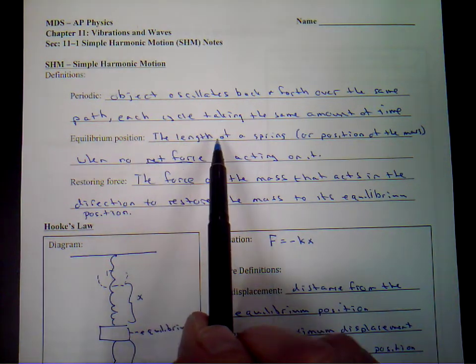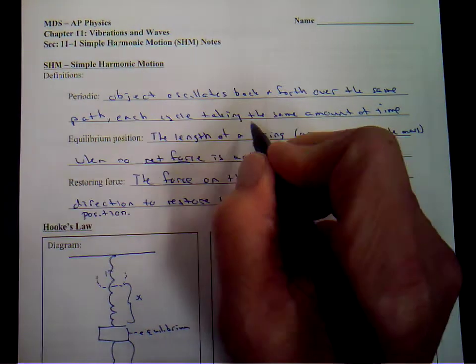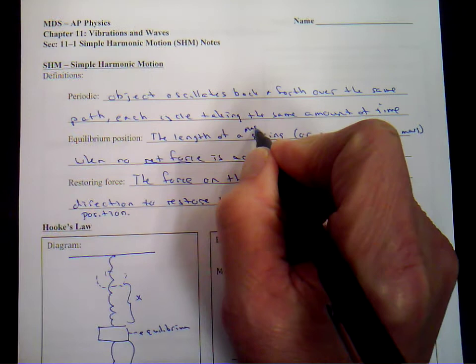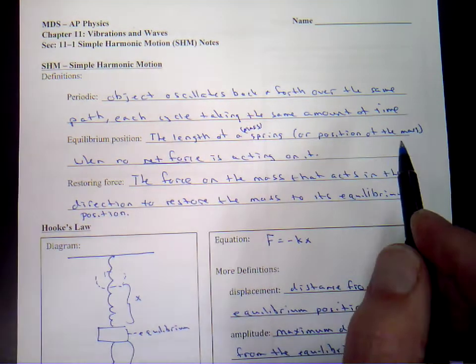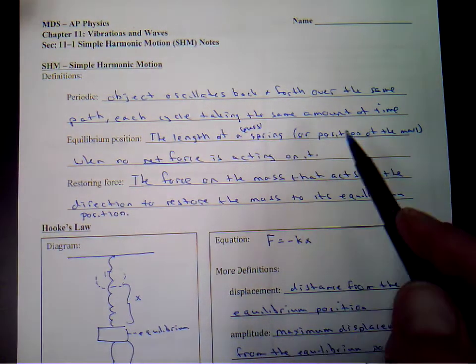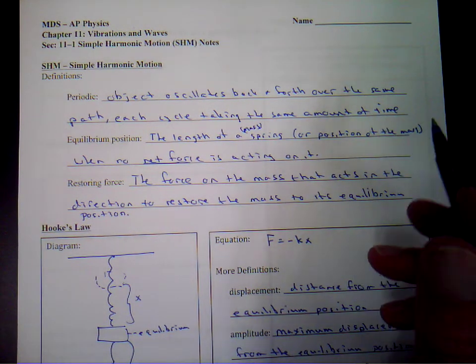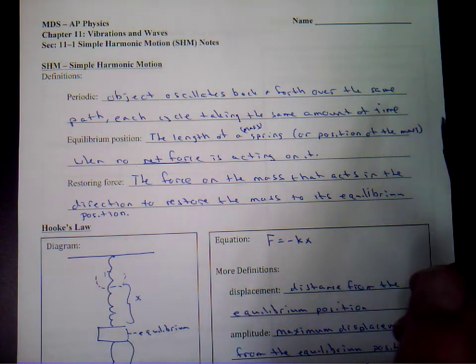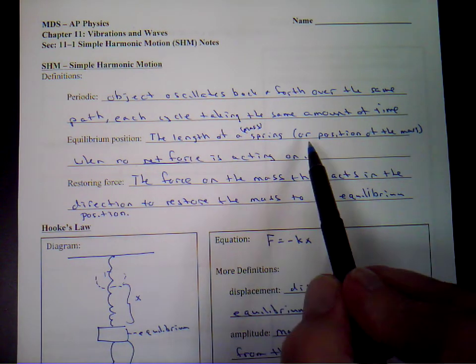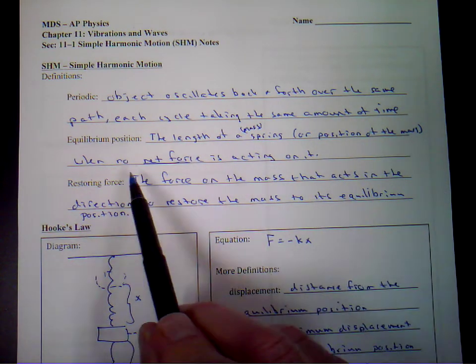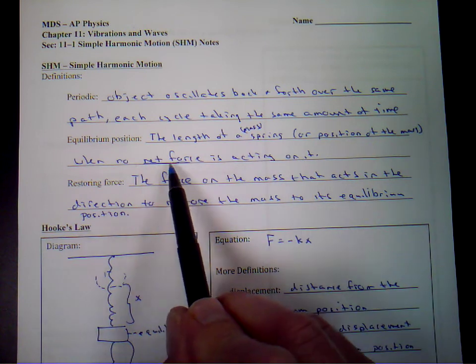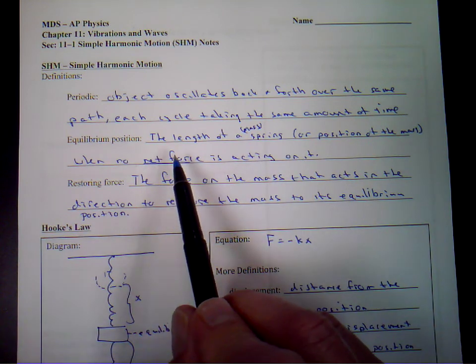Equilibrium position is the length of a spring or the mass on a spring. Now I'm using a reference to a spring here, but it can also be a mass on a pendulum or any other object that's oscillating back and forth. So it's the length of a spring or position of mass when no net force is acting on it. Notice that says net force. That doesn't mean there aren't any forces acting on it. That just means there's no net force.